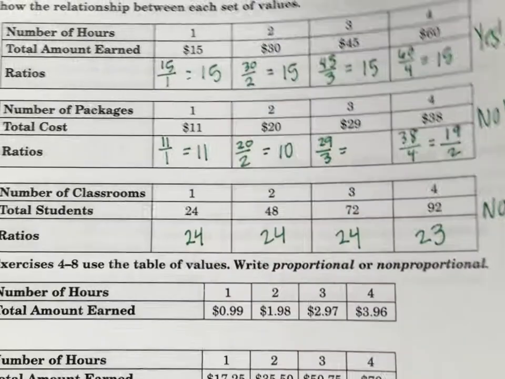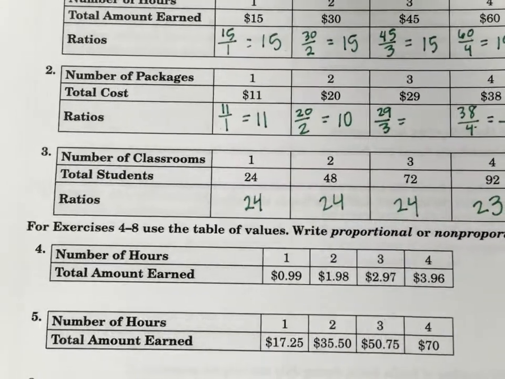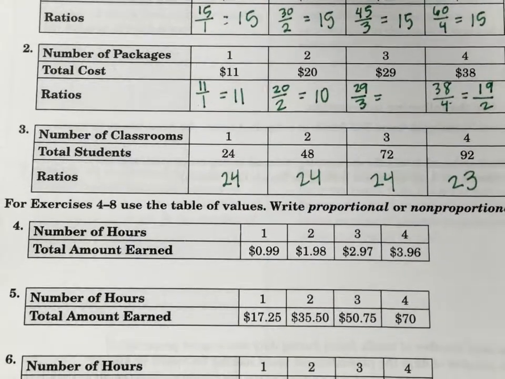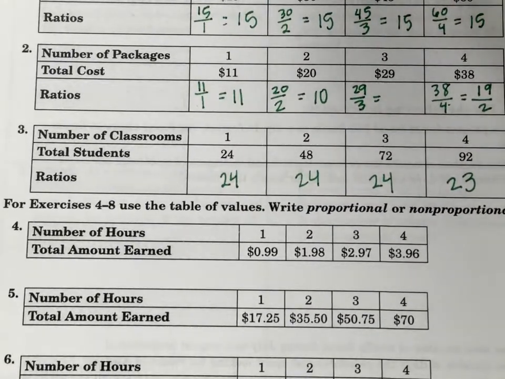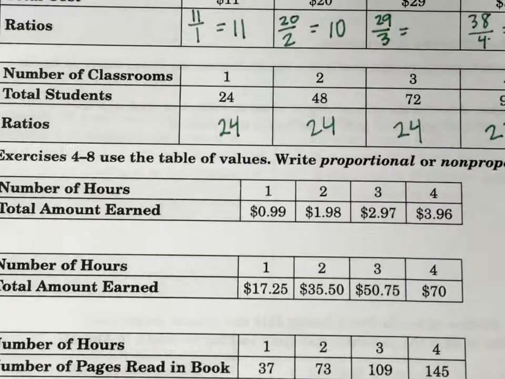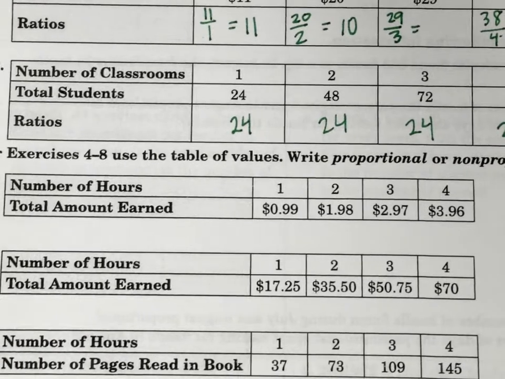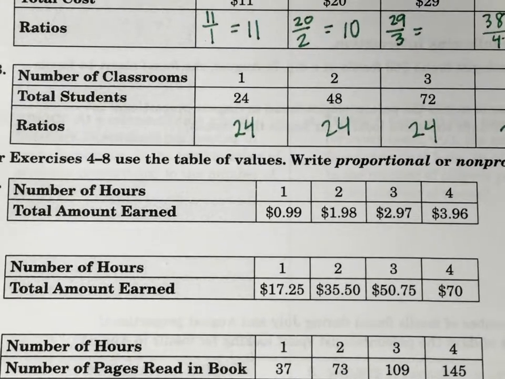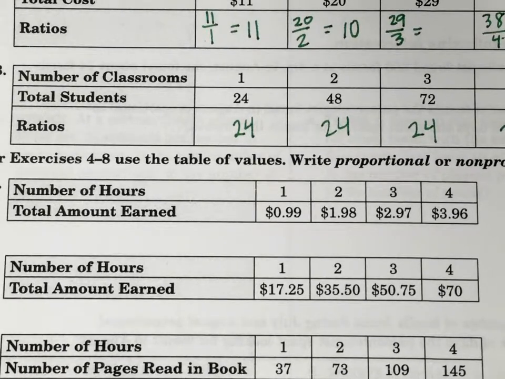All right, number 4 through 7, we're doing the same thing. We're trying to figure out if they're proportional or not. So, how do I find it out? How do I find out my first ratio? Switch what? Okay, so what does that mean?